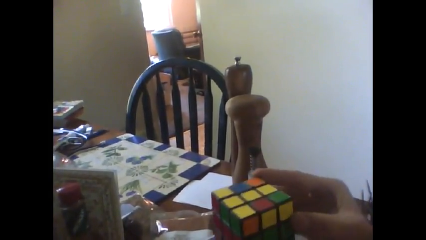Another case would be this. What you would need to do is, if you have this case, you need to do this algorithm.